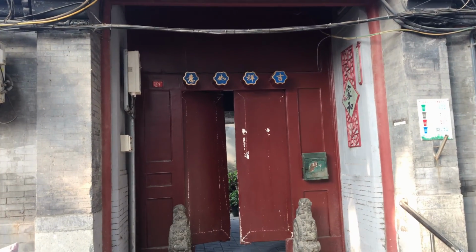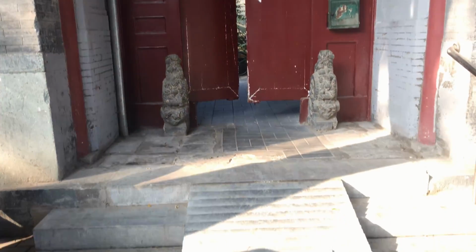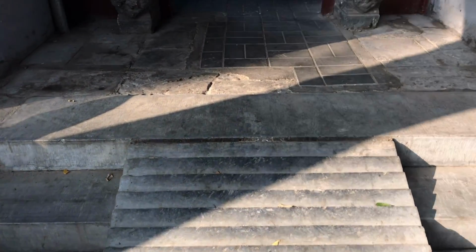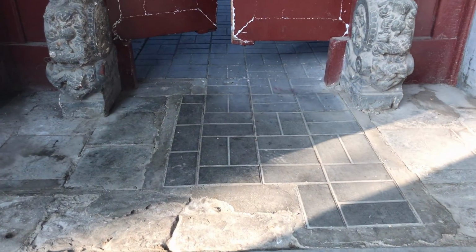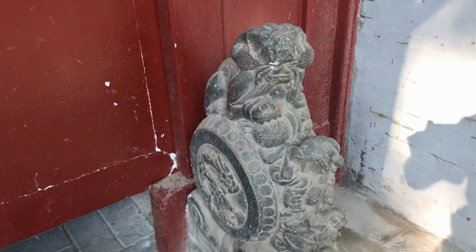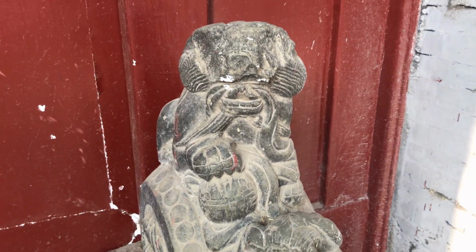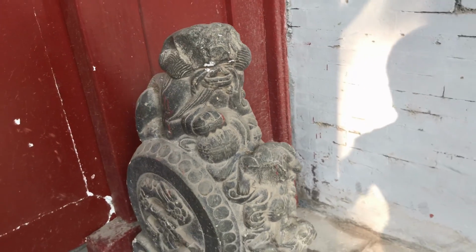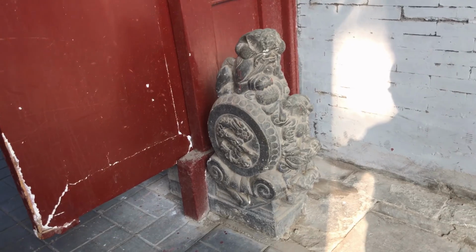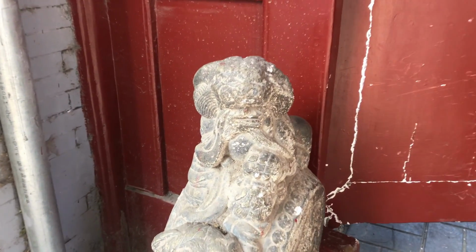A Siheyuan only has 1 front gate, with scale depending on the status and wealth of its owner. Normally, a richer owner's Siheyuan would have a larger front gate, with more exquisite ornaments on the wooden door, and almost always protected by 2 stone lions. In wealthy homes, there would even be a gatekeeper's room next to the gate.